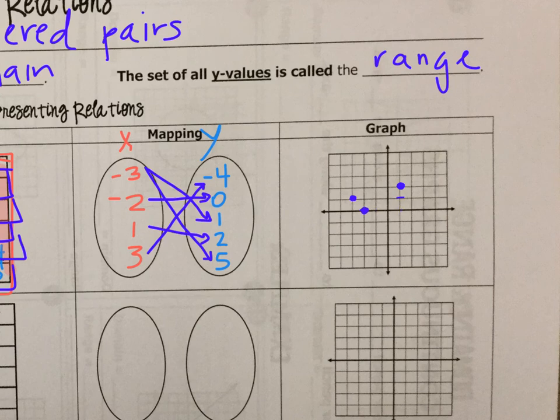My next one is 3, negative 4. So 3 to the right. 1, 2, 3. So it's negative 4, so I go down 4. 1, 2, 3, 4. All right. And the last one is negative 3, 5. So negative 3, that means I have to go to the left 3. 1, 2, 3. And positive 5. 1, 2, 3, 4, 5. So that's what your graph should look like.